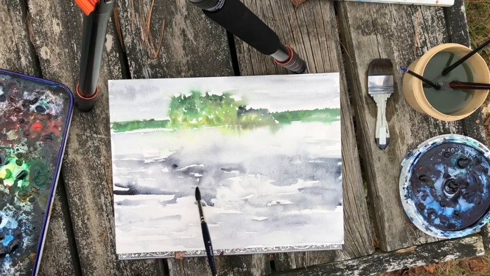Okay, I'm going to let this sit. I'm done with my demo. Go find some landscape and paint it. Don't be lazy. Don't sit around. Go outside. Paint. Okay, be a little lazy. But go outside and paint.